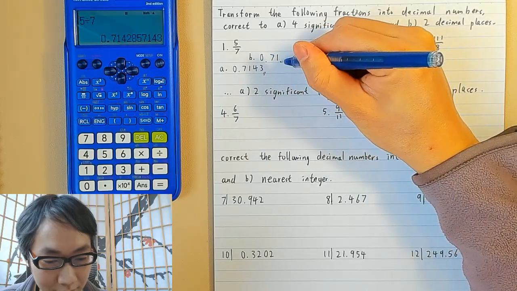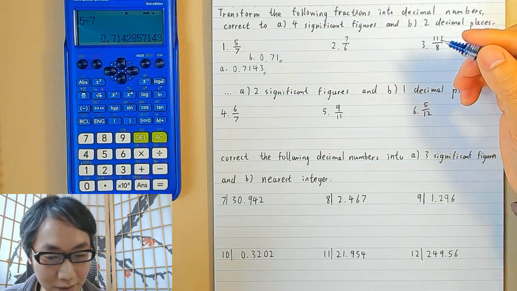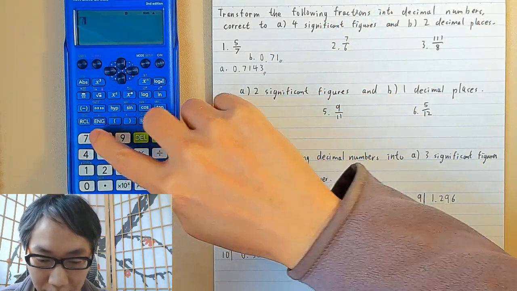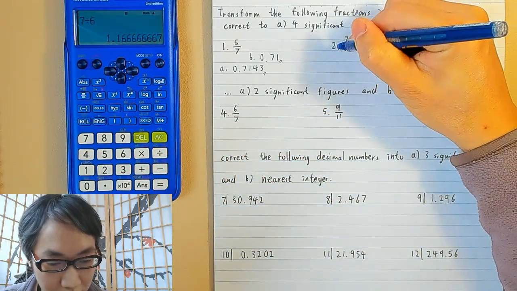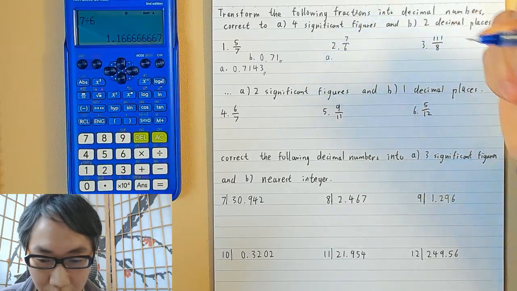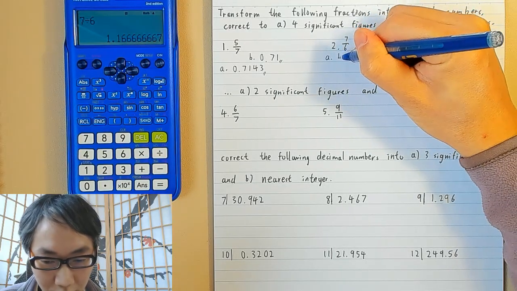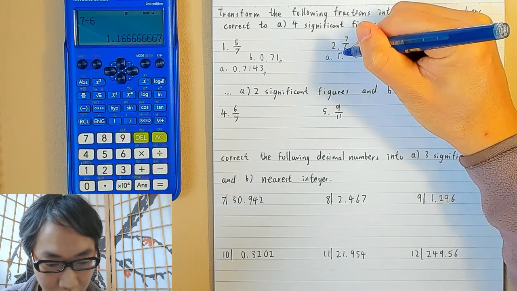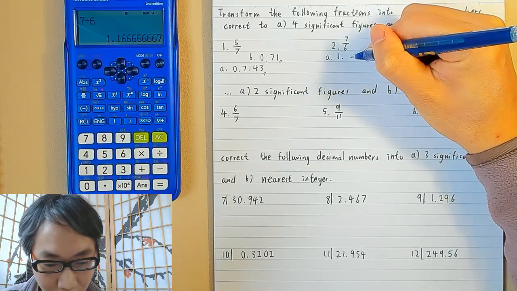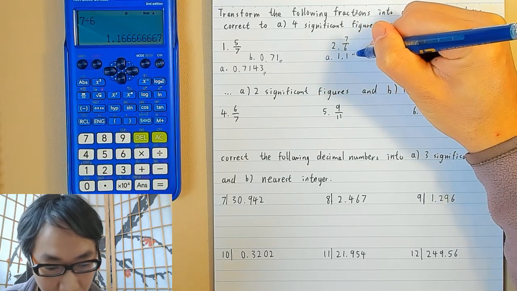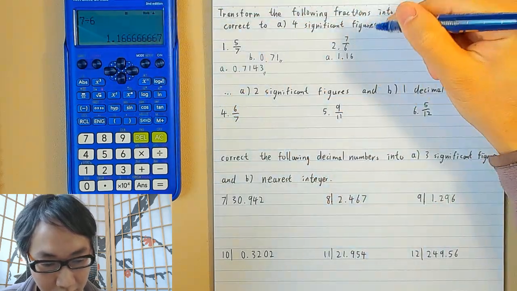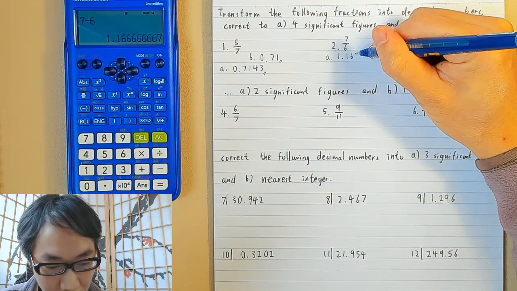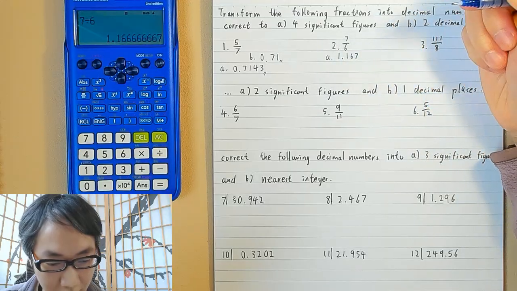Okay. And then number 2, 7/6. So 4 significant figures. So 1 point, this is a figure because 1 carries value. 1.16, the fourth. The fifth is 6, so this one will be corrected to 7.